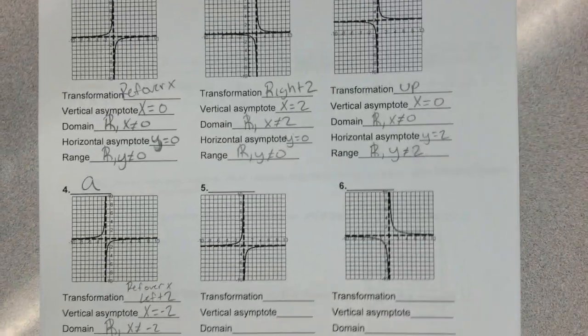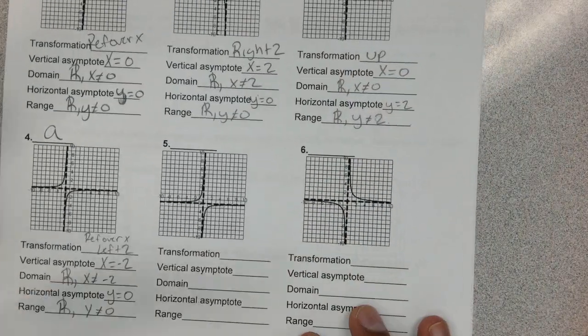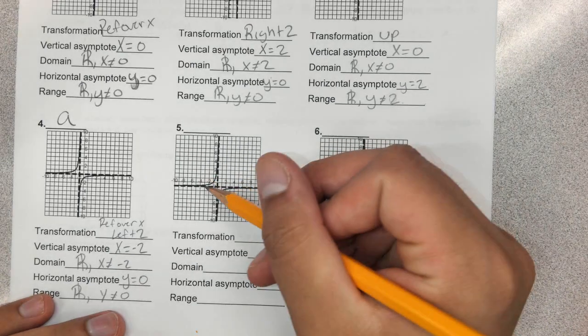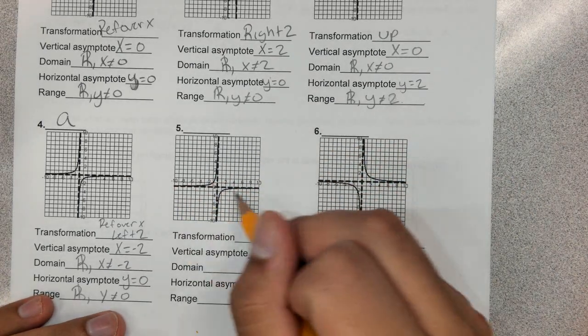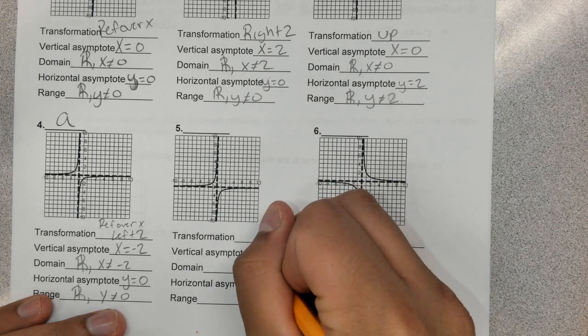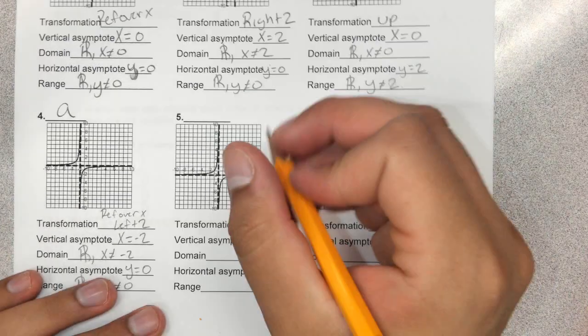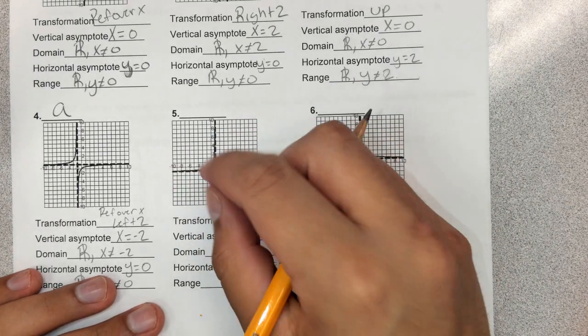D is a reflection over the x and is going down 2. I can just look at the graphs. Look, this one is going down 2 since the horizontal asymptote is at y equals -2. The vertical asymptote is still at 0.